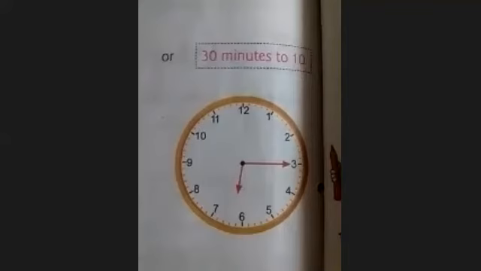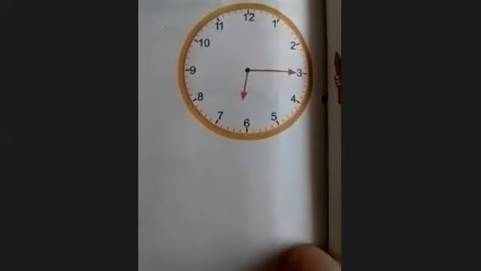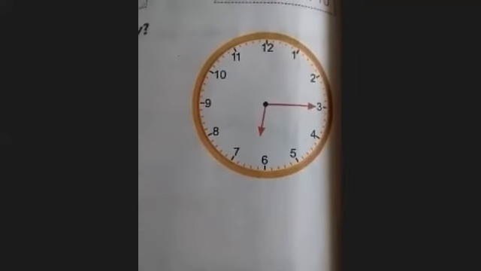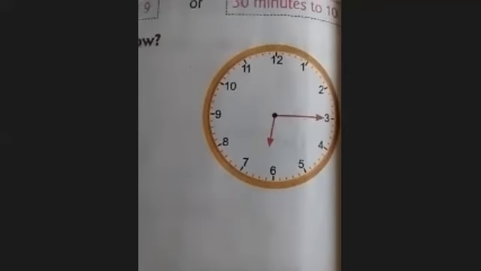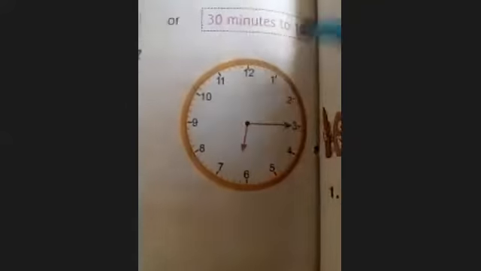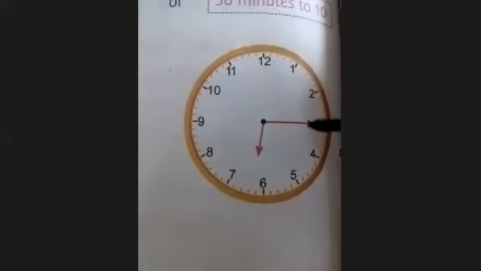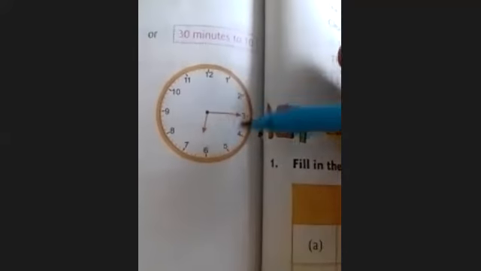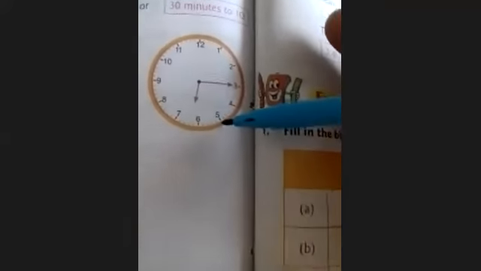Next, our hour hand is between 6 and 7 and the minute hand is on 3. So time is 6, and 5, 10, 15. 6:15.